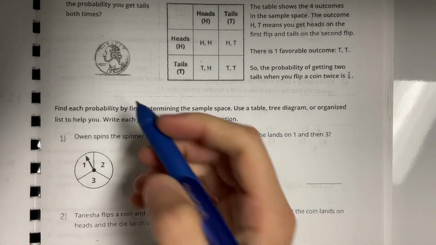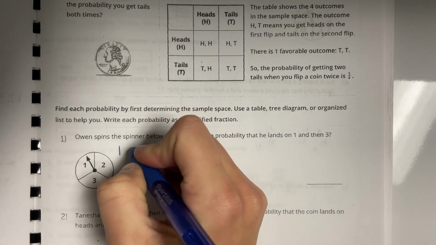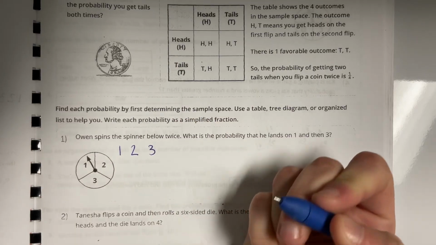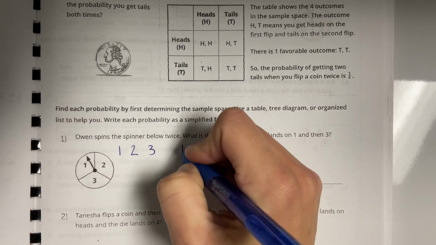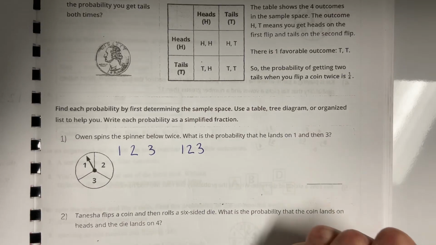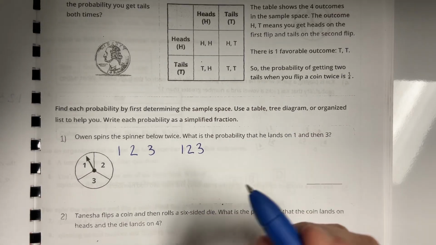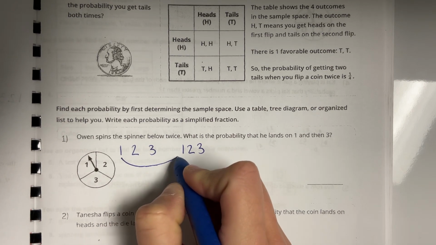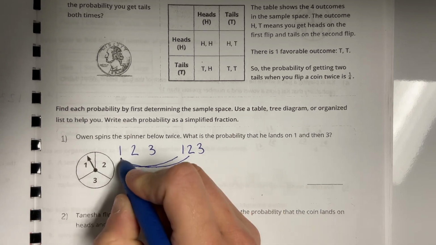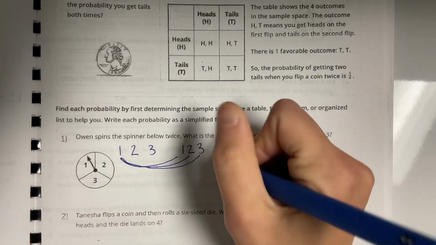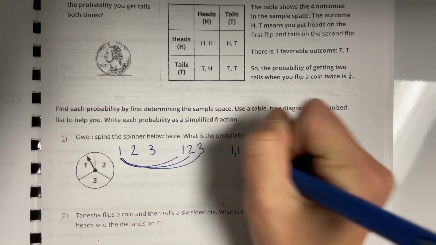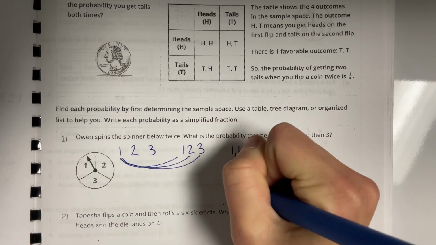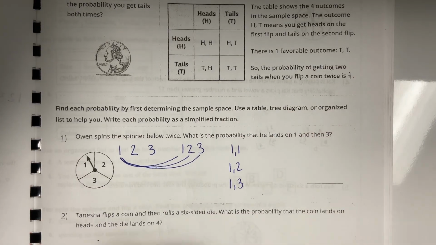So if we spin the spinner, we get an answer of 1, 2, or 3. If we spin it a second time, we would also get an answer of 1, 2, or 3. So when we match up our values, we want to pair the first one with the 1, the 2, and the 3 values. So we could get 1,1, 1,2, or 1,3.